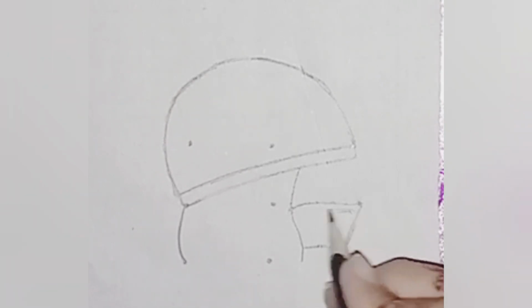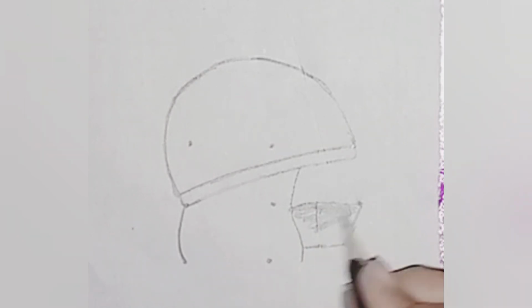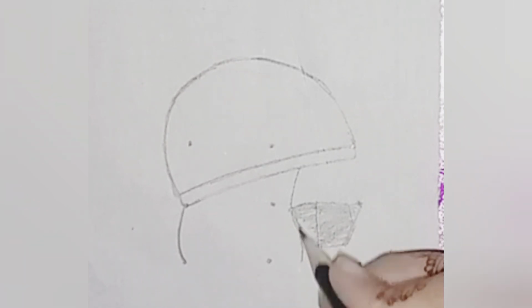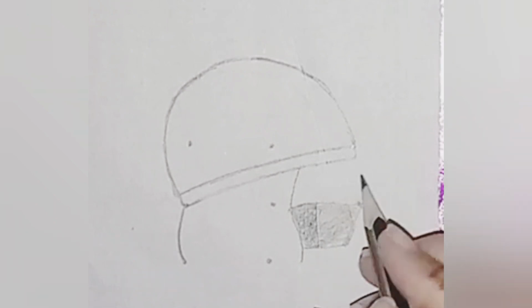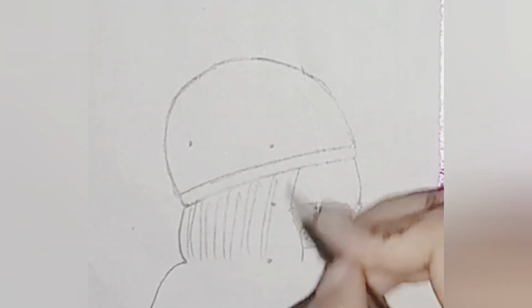We will play with textures, explore different shading techniques, and breathe life into our artwork. Together, we will create a piece that not only showcases our technical skills but also sparks curiosity and emotions in the viewer. Get ready to unleash your creativity and let your imagination soar on this artistic adventure.